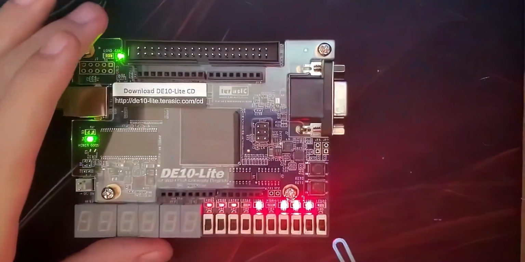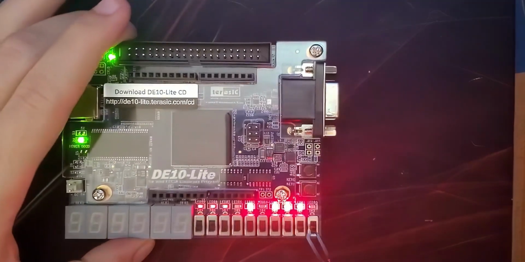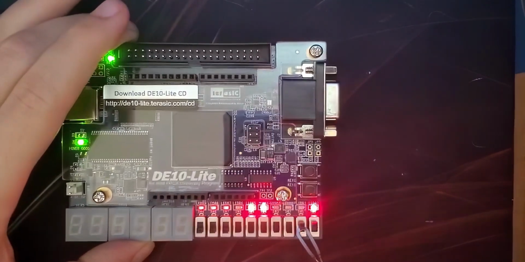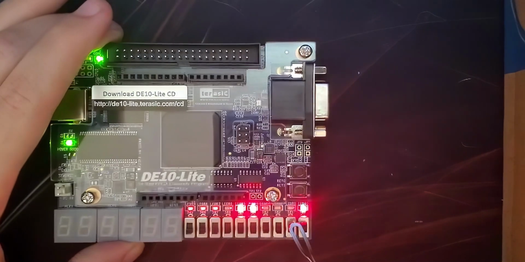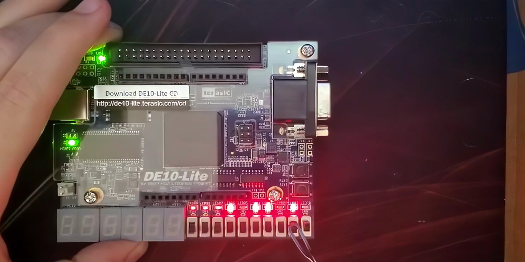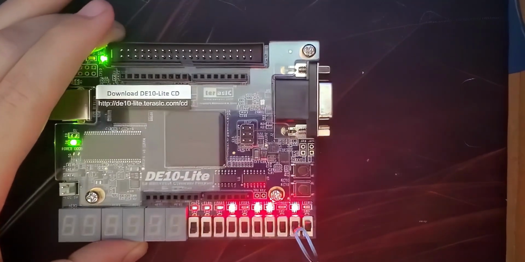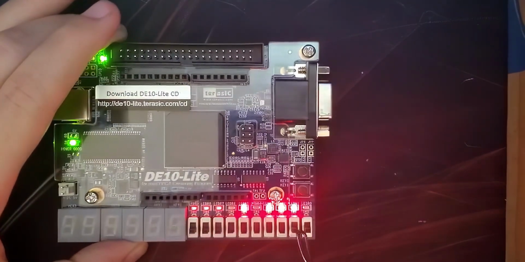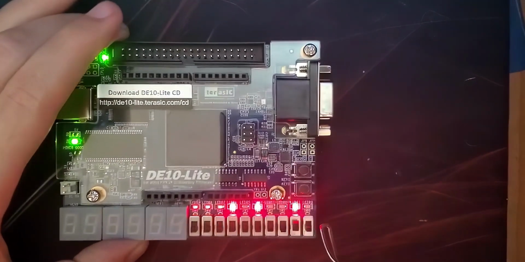Now, the XOR. 1 on the switch X, 1 on the switch Y will be equal to 0 on the output XOR. 1 on the switch X, 0 on the switch Y will be equal to 1 on the output XOR. 0 on the switch X, 1 on the switch Y will be equal to 1 on the output XOR.